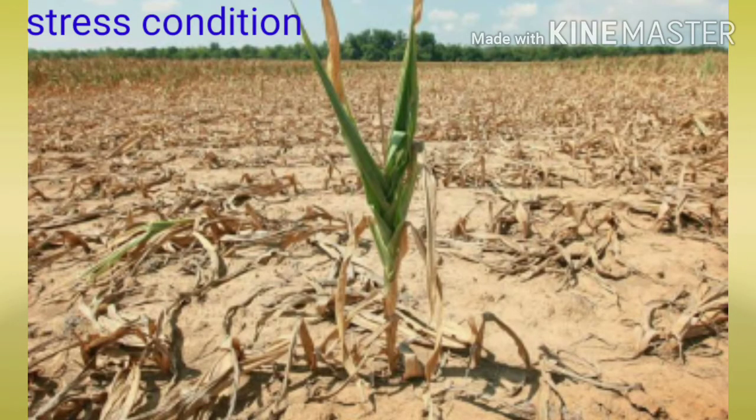Abscisic acid also acts as a stress hormone. Under stress conditions, like drought, flooding, or mineral deficiency, abscisic acid overcomes the stress by inducing dormancy, inhibiting growth, promoting abscission, and closing stomata to reduce transpiration. And in the stress condition, the plant looks like this.